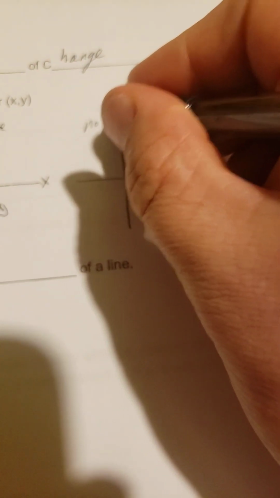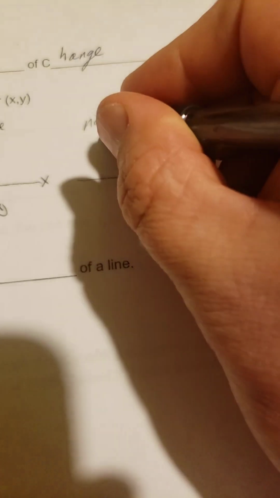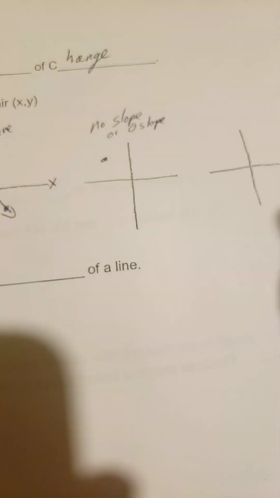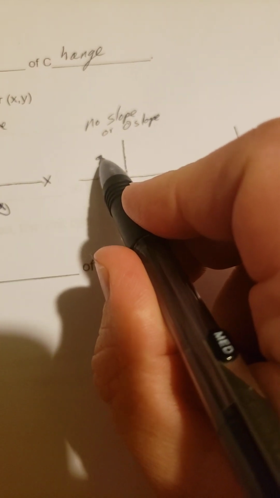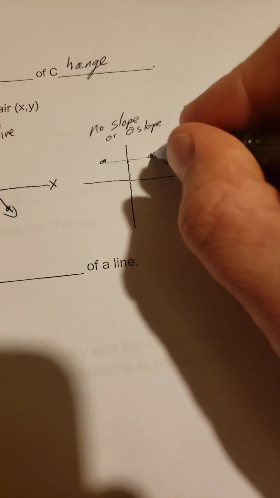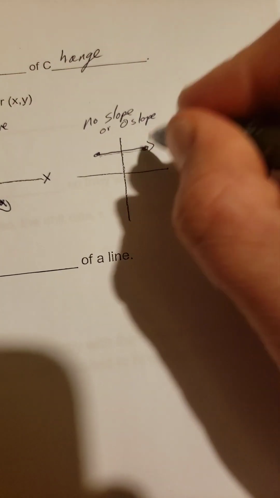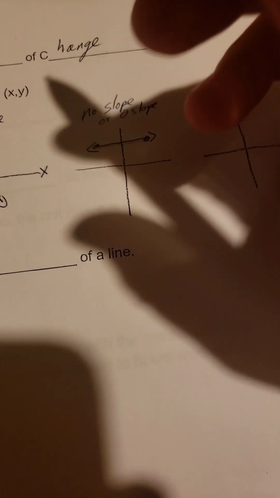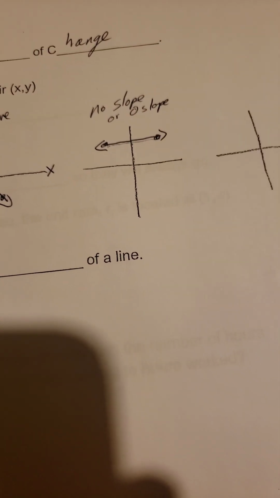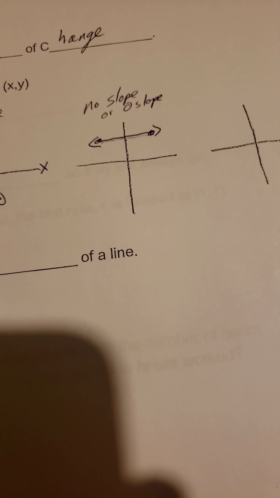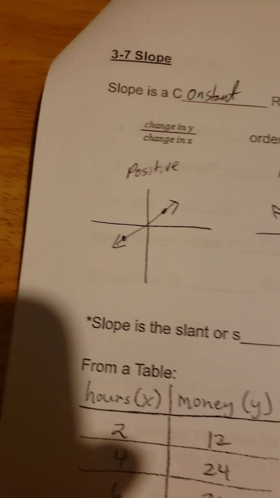Now there's 2 more types of slope. No slope, or another way of putting it, zero slope. So if I start here and I have no slope, as I move to the right, I'm not going to go up or down. I'm just going to stay there. So it's just a horizontal line. There is no change. I just stay constant. This is a constant. Okay?